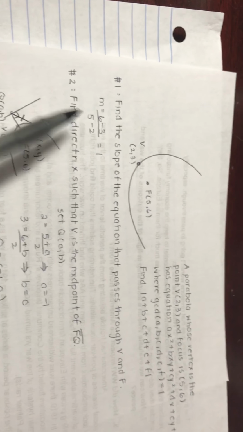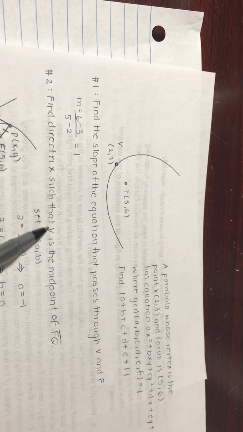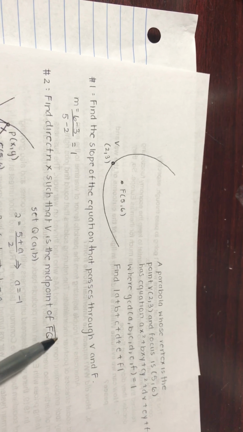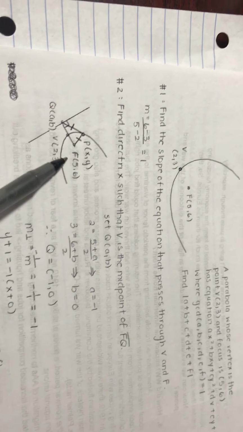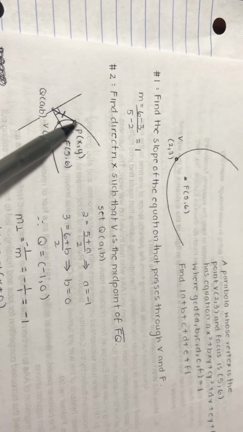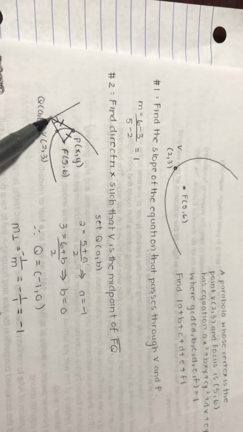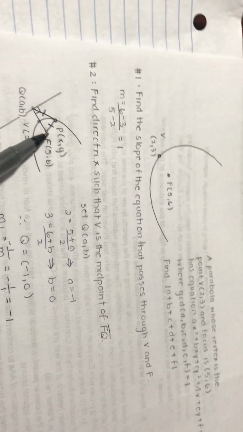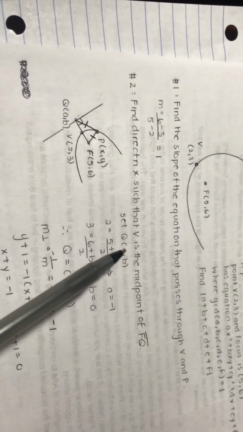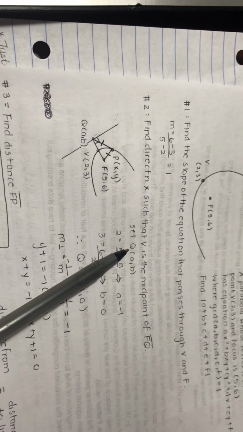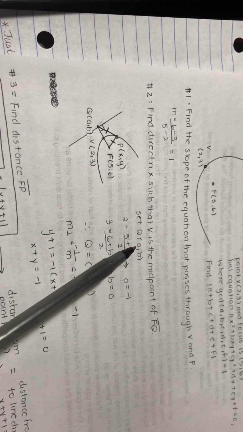So second, we have to find the directrix, such that V is the midpoint of F and Q, Q being a point on the directrix. So this is the diagram I drew. So this is the original parabola with F, V, and Q, where this entire line is perpendicular to the directrix. So to find Q, which is a point on the directrix, set Q with coordinates A and B.